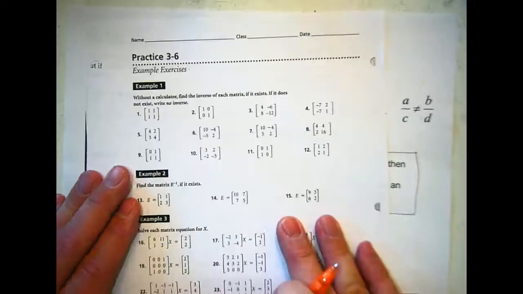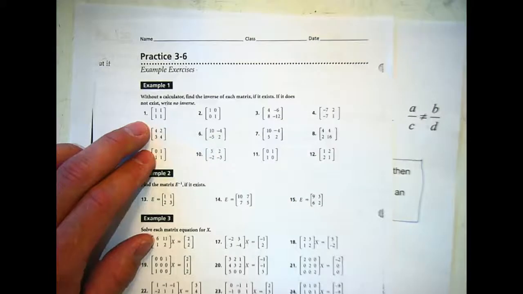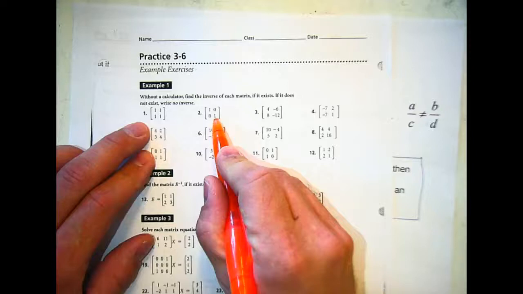So if I throw up a bunch of problems here off your assignment, I look at this number 1. Does that have an inverse? No, because 1 over 1 equals 1 over 1. Does this one have an inverse? Yes. Does this one?